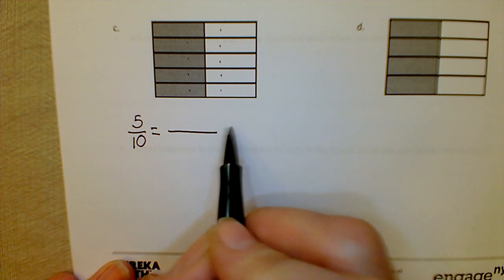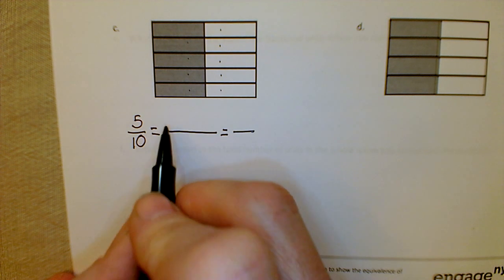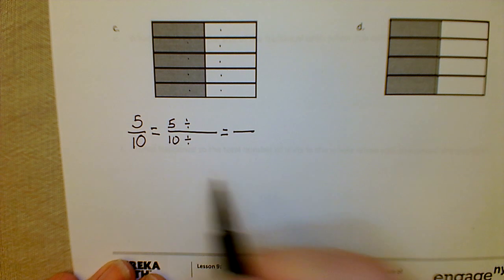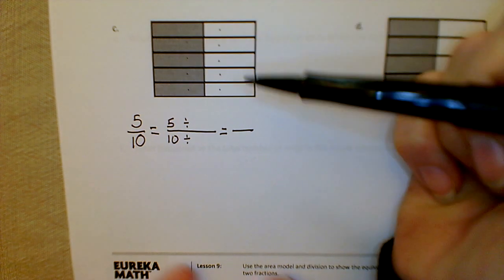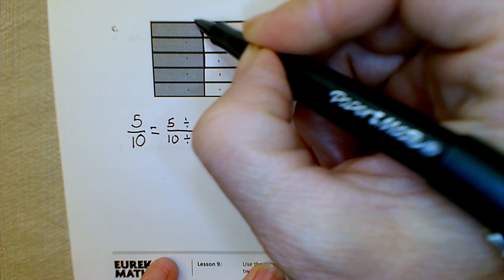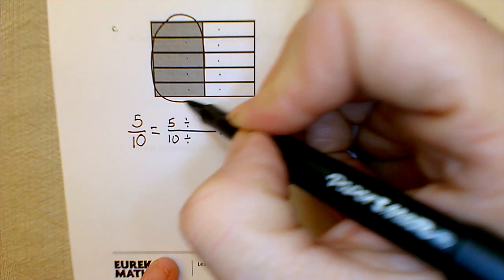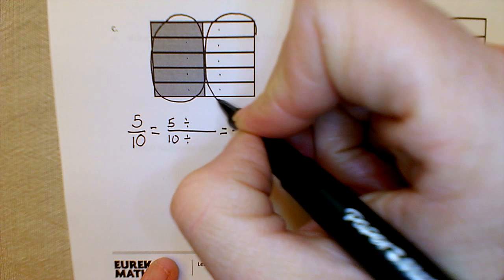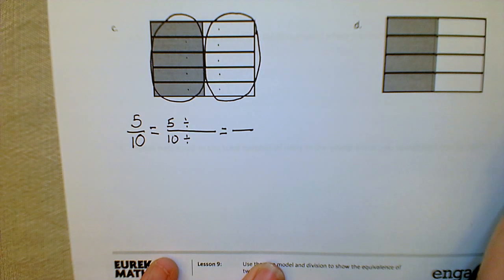I'm going to go ahead and set up my number sentence. I know I'm starting with 5/10. I know that we are composing, so I'm dividing because I want to make larger units. And now I'm going to go ahead and circle my columns. It's a nice, easy way for us to do this. So I have one column, and I have another column.